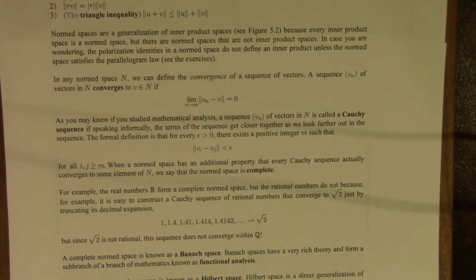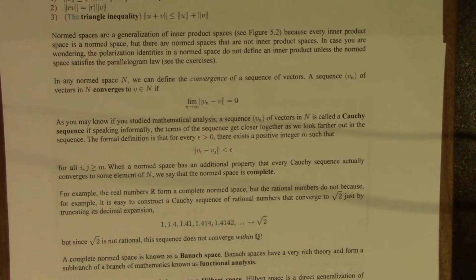For example, the real numbers form a complete normed space where the norm is the absolute value. But the rational numbers do not. They form a normed space, but it's not complete.